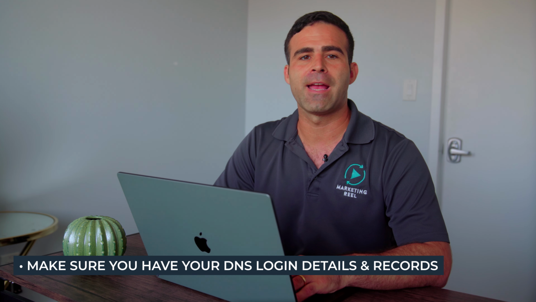It also enables connecting an email sending domain, which increases the deliverability of your emails. Now, before you begin, make sure you have the login details for your DNS provider and access to your DNS records. You'll need this information to authenticate HubSpot as your email sender or subdomain or domain provider. Now, let's dive into the steps.